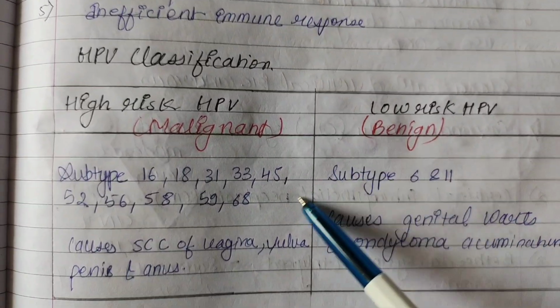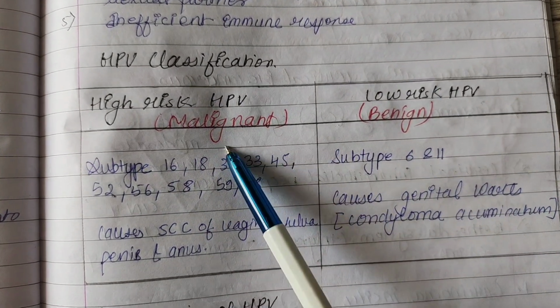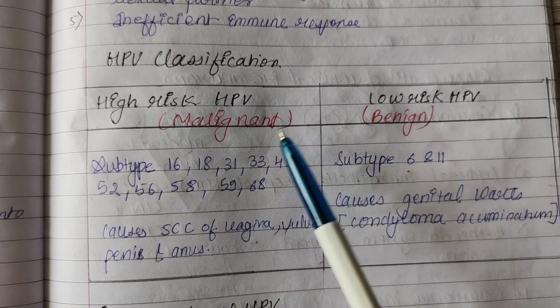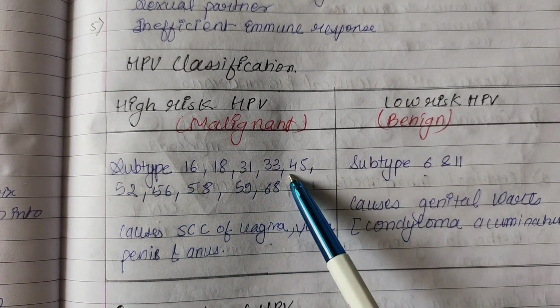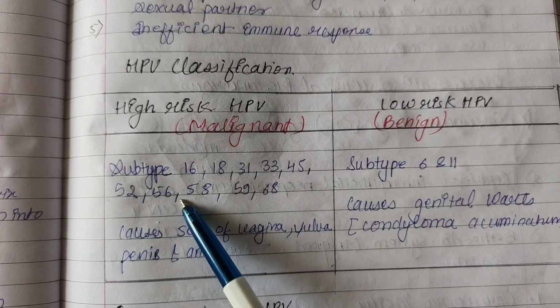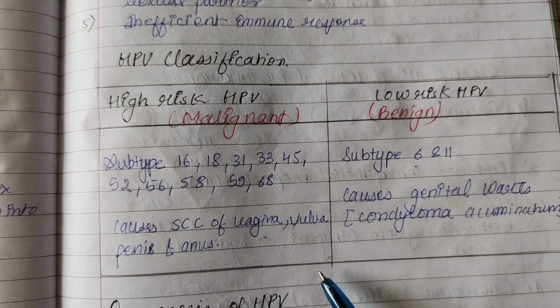Then human papilloma virus classification are high risk human papilloma virus and low risk. High risk is malignant and low risk is benign. High risk includes subtypes 16, 18, 31, 33, 45, 52, 56, 58, 59 and 68. Low risk includes 6 and 11 subtypes.